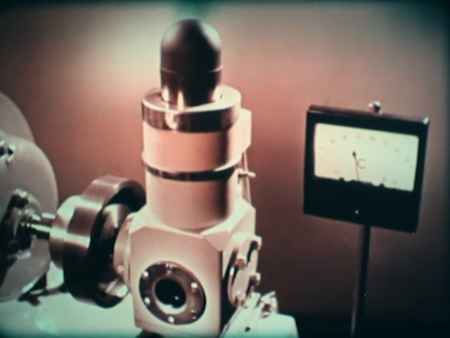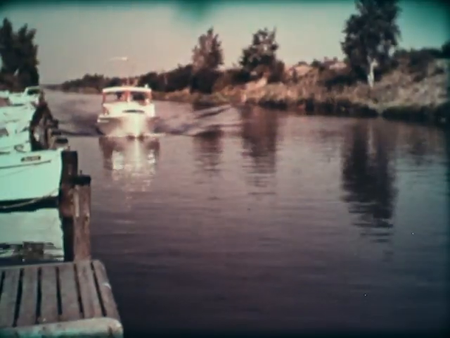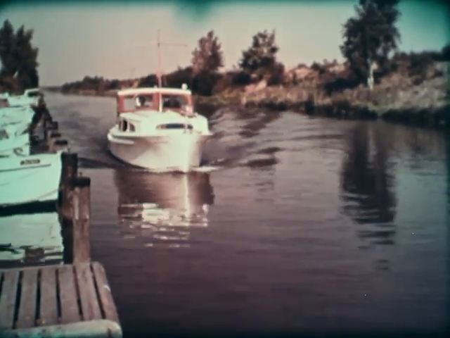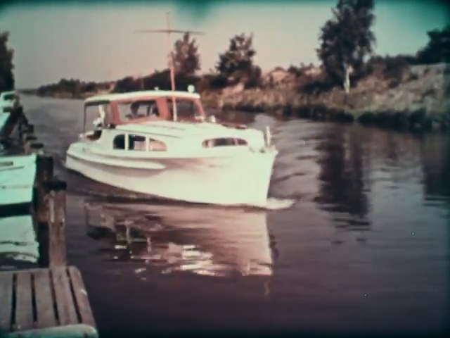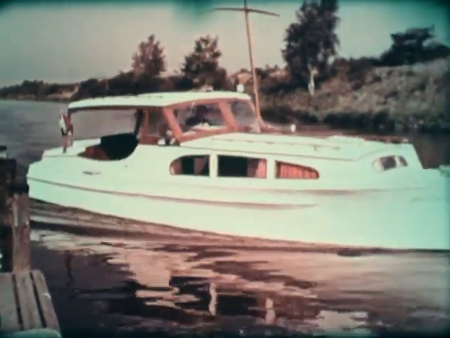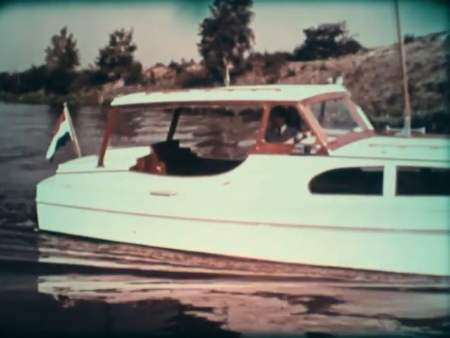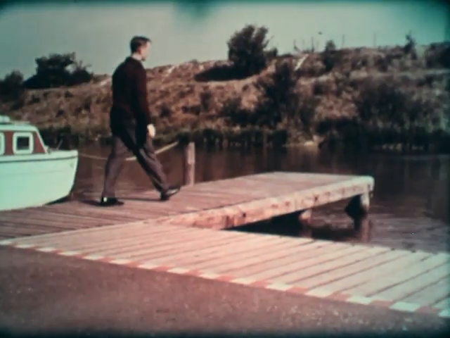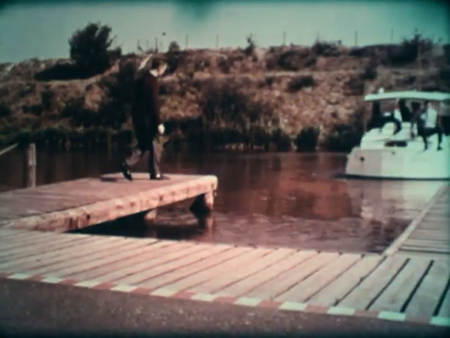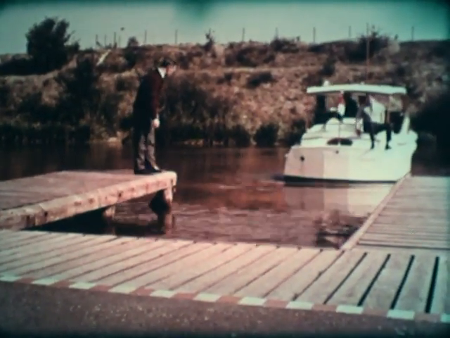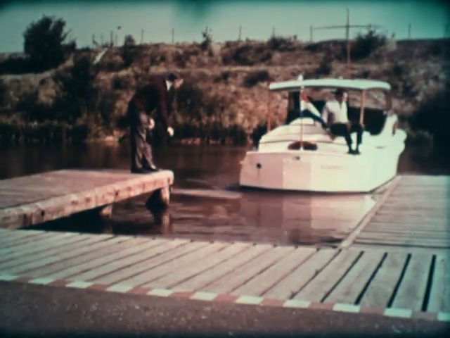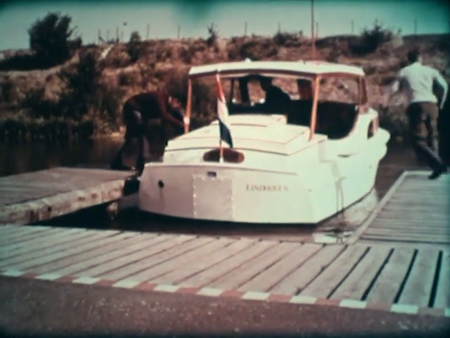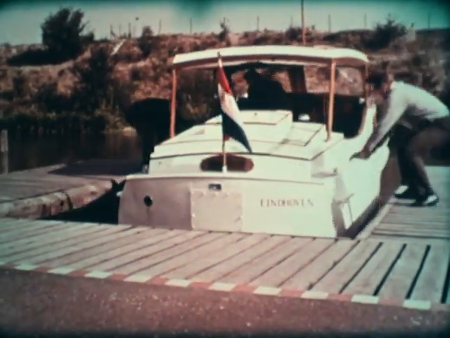An experimental Phillips Stirling engine has been installed in this floating laboratory. The purpose was to test the behavior of the engine and its auxiliaries in practice. The engine has a rating of 30 horsepower at 1500 revolutions per minute. The working gas is helium. The boat has been provided with an inboard-outboard drive. Let us look at the engine.